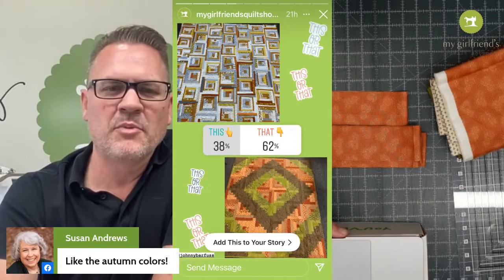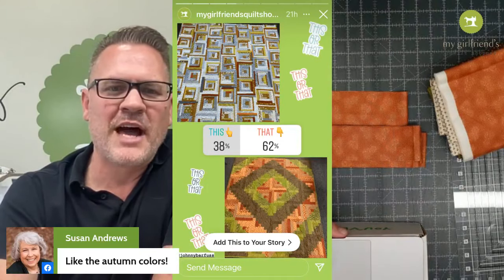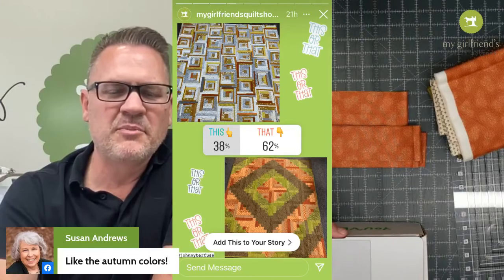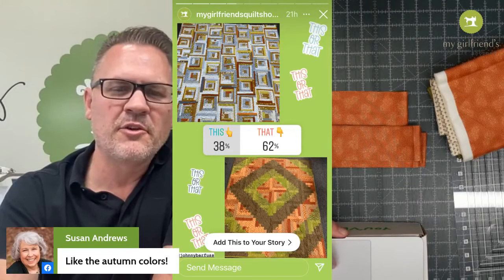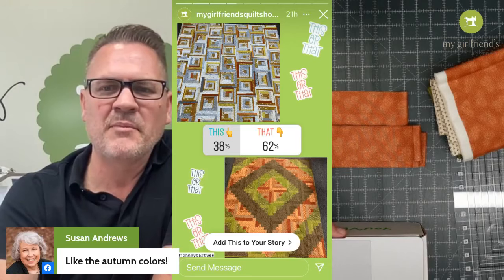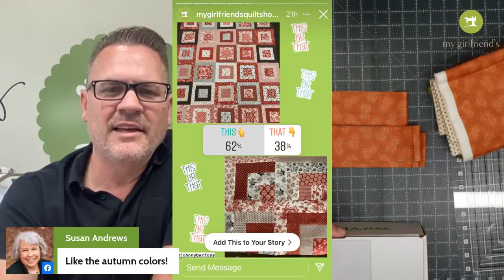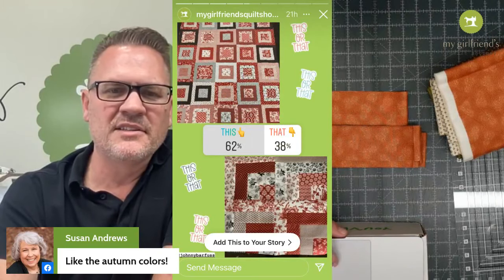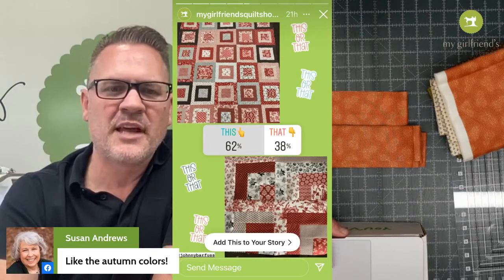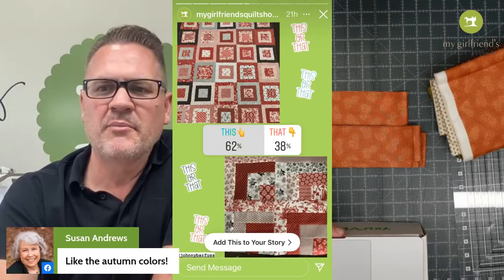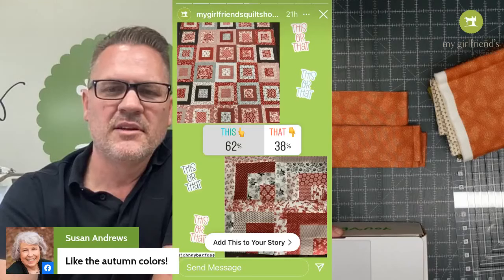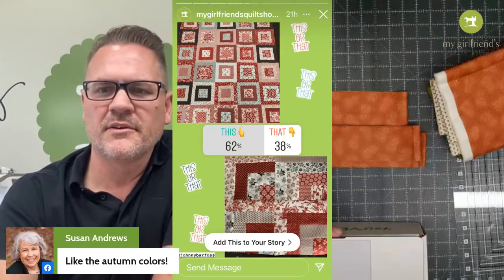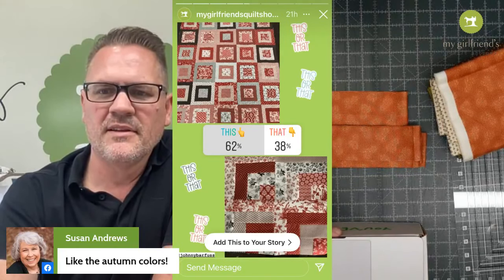So we did a poll on Instagram. Which one would you like? Do you prefer? We did a this or that poll. So 62% was the traditional, 38% random, scrappy. And then on this one, again, 62% chose the Courthouse steps, more traditional. 38% chose the corner variation.